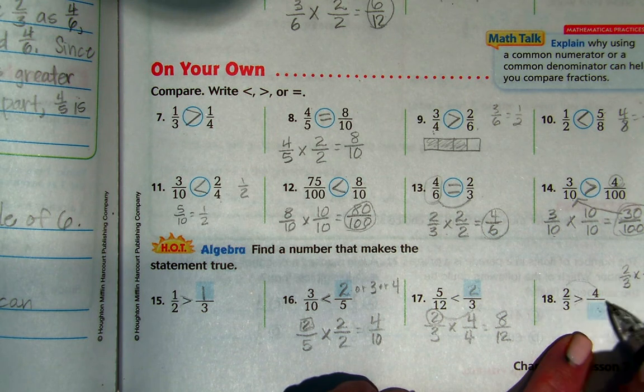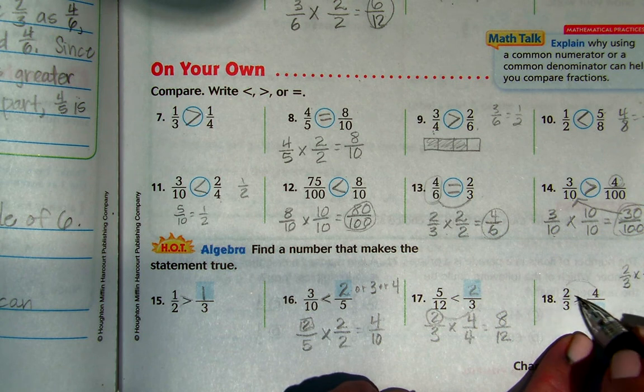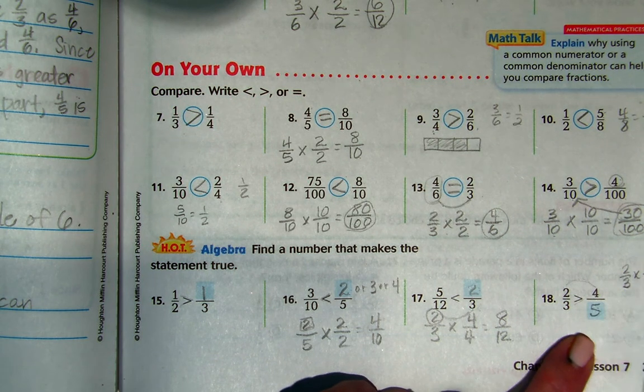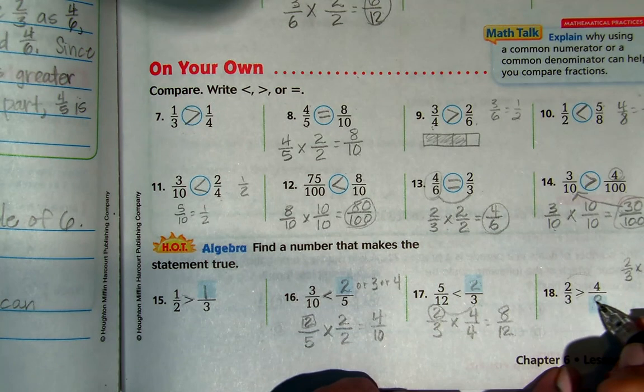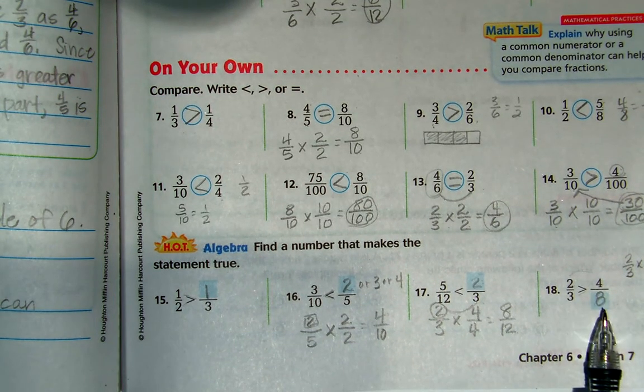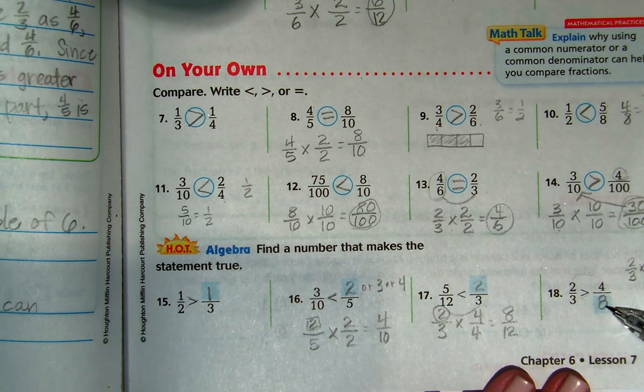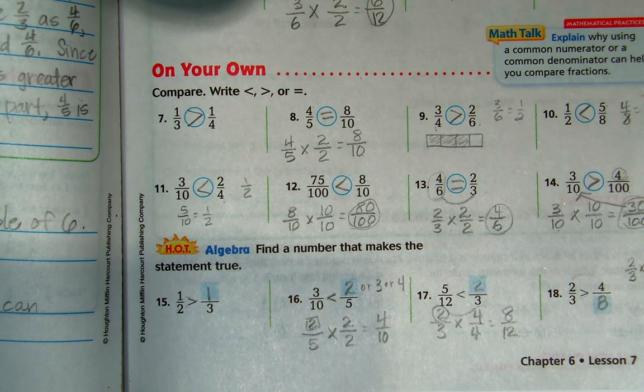But it could be what? 2/3 is greater than 4/8. So you would need a larger number here in order for this one to be greater than, because the larger your denominator gets, the smaller your fraction is. Okay? All right, I hope that was helpful, and I will see you guys on page 256.